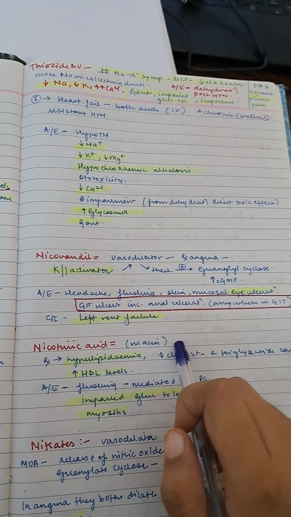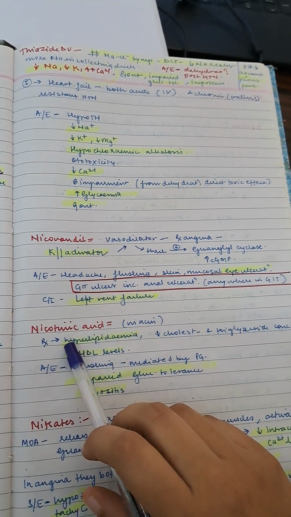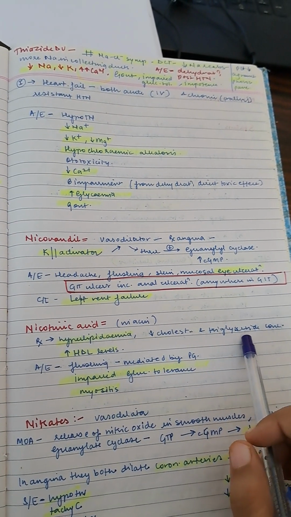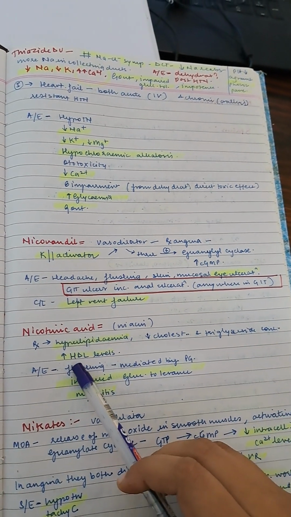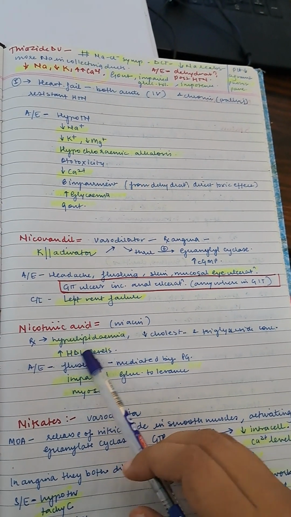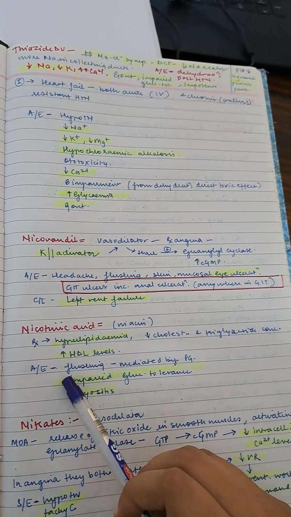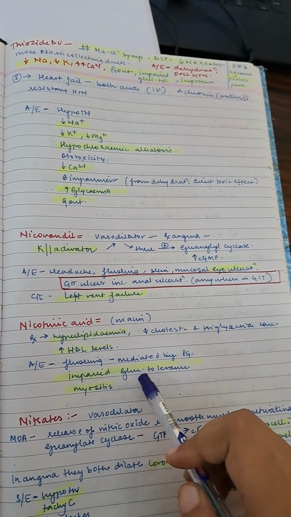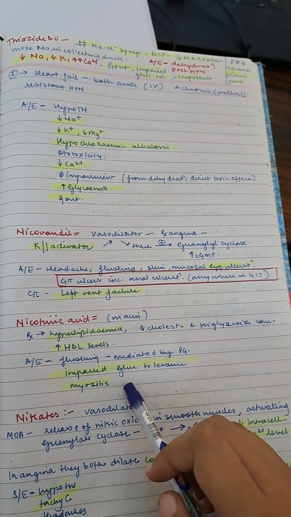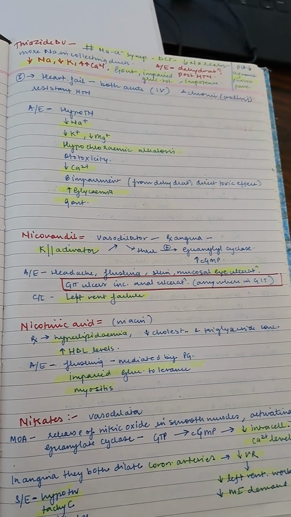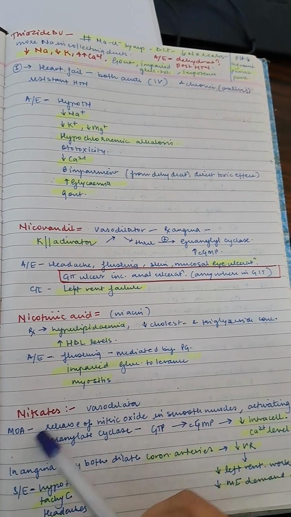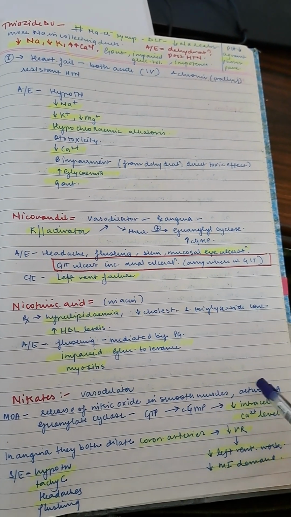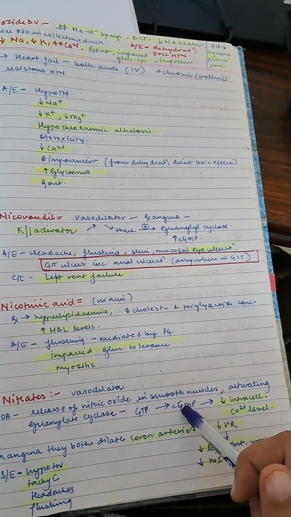Nicotinic acid, niacin. This is used in the treatment of hyperlipidemia to decrease the cholesterol and triglyceride concentration. It will also increase the HDL levels, and adverse effects include flushing mediated by the prostaglandins, impaired glucose tolerance, and myositis. Nitrates, vasodilators. Mechanism of action: release of nitric oxide in the smooth muscle, activating the cGMP.